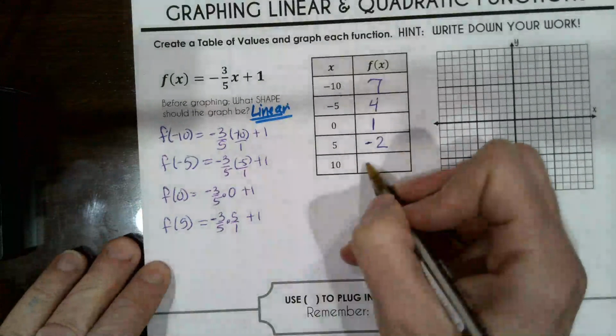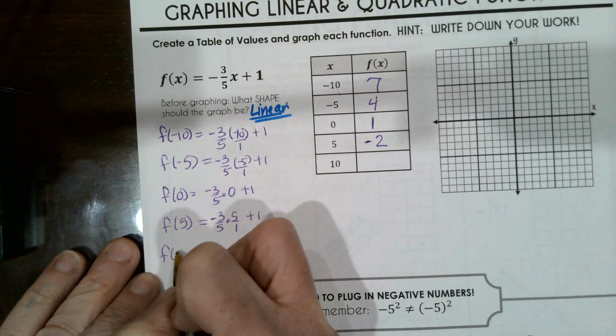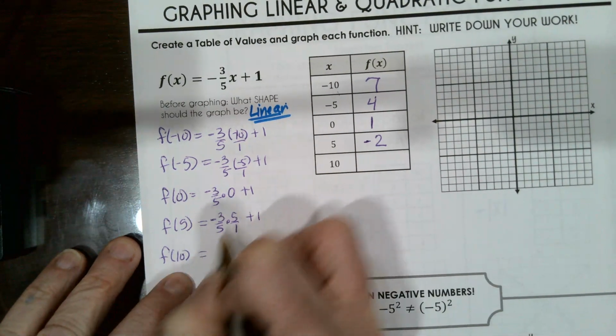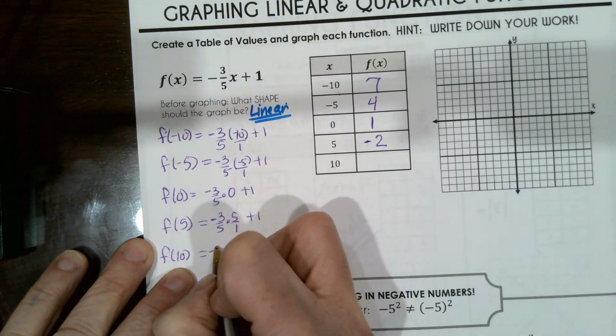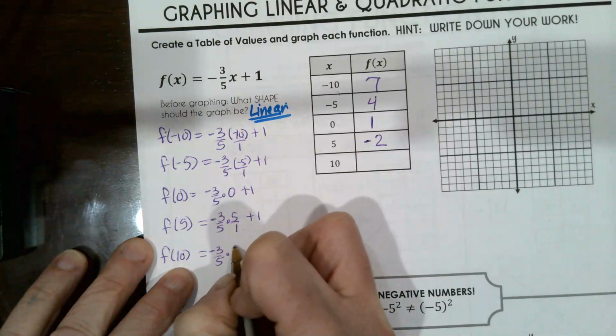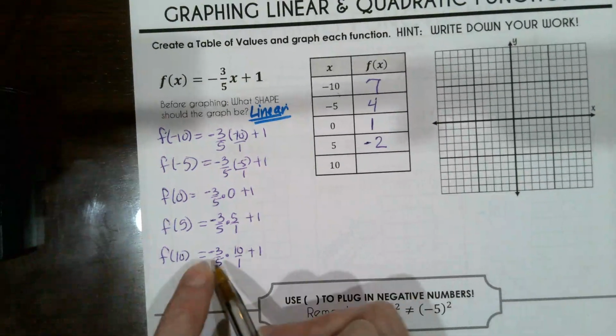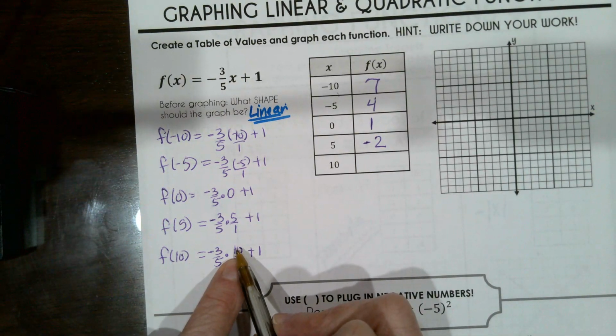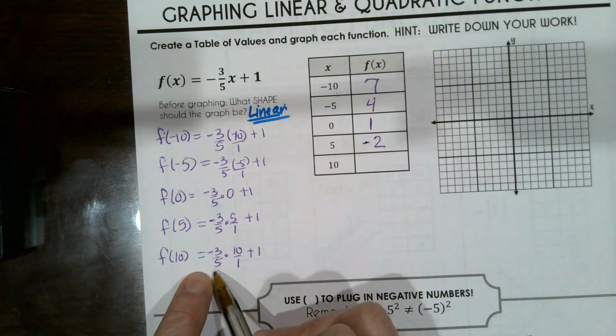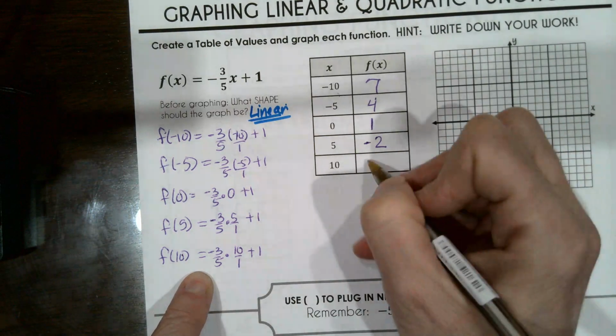And then lastly, my last value, f of 10, is equal to, so I'm going to plug that in, -3 over 5 times 10 over 1, and then add 1. Negative 3 times 10 is negative 30. Negative 30 divided by 5 is negative 6. Negative 6 plus 1 is negative 5.